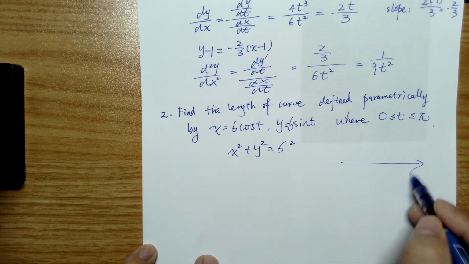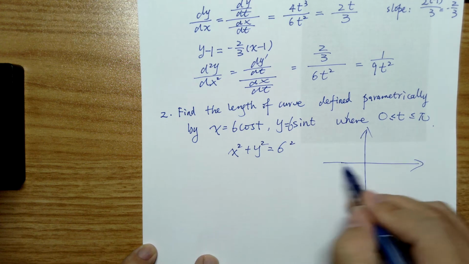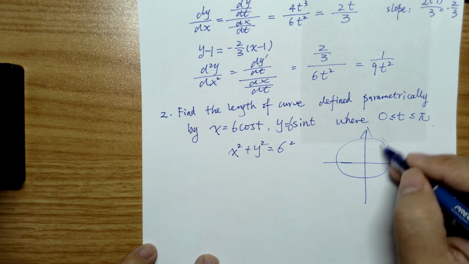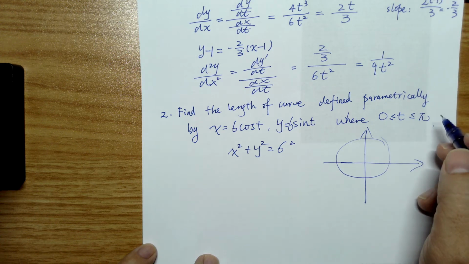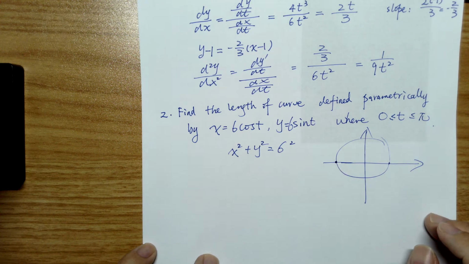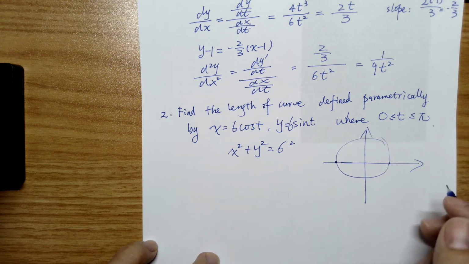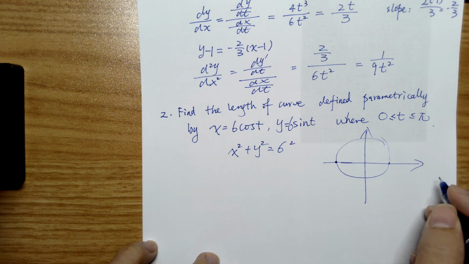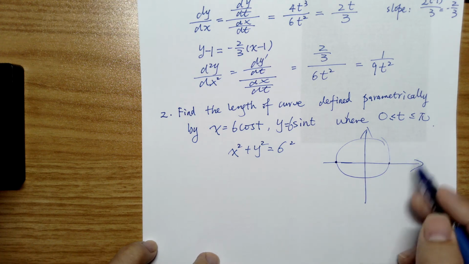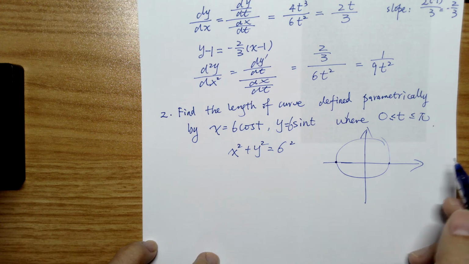So basically, this is a circle with radius 6. If you're looking for the length of the curve, the length of the full circle is 2 pi r, and half of this circle is going to be pi r, which is pi times 6. So it's 6 pi.